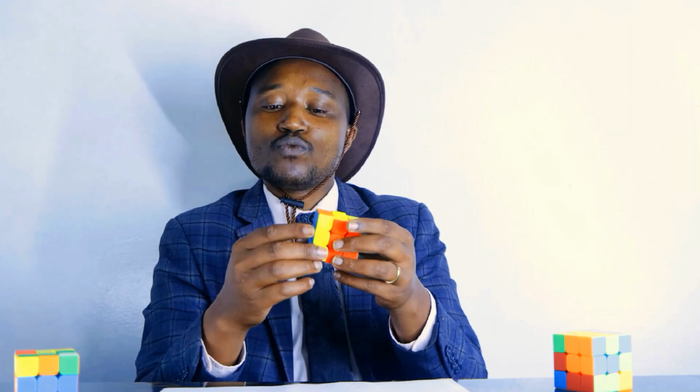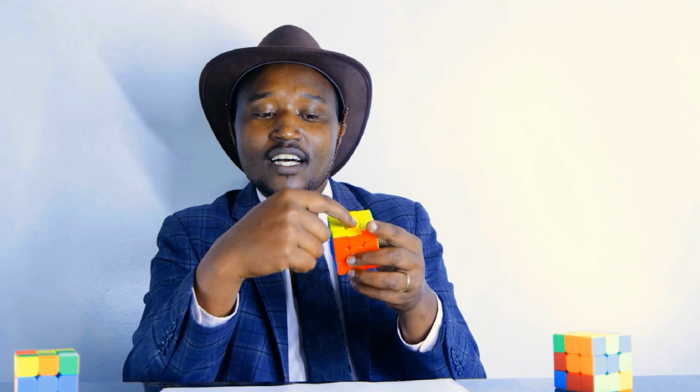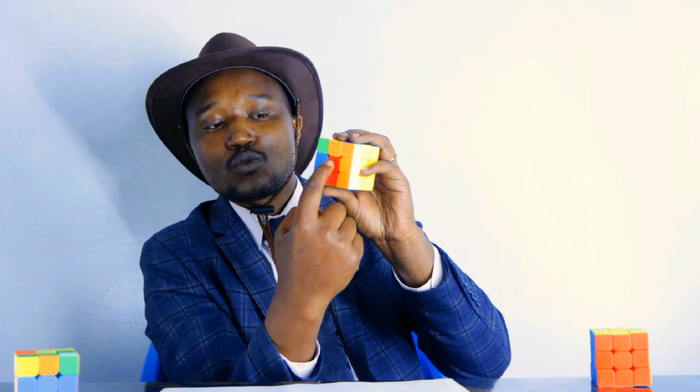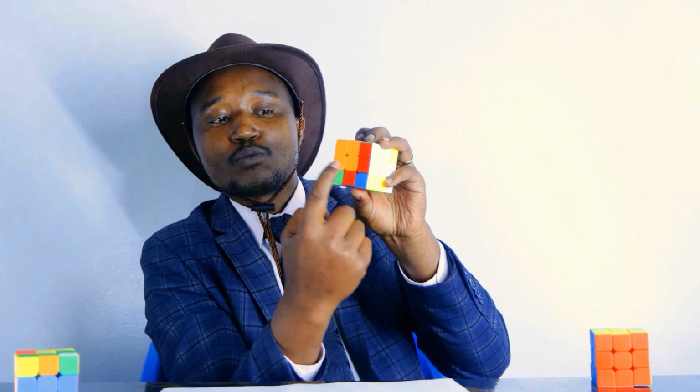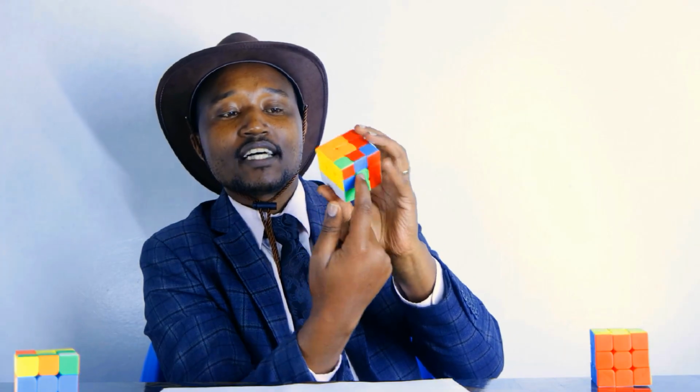All the other pieces move, but the center pieces dictate the color that the face will have. This face will be yellow, this will be red, this will be white, this will be orange, this will be green, and this one will be blue eventually once you solve the cube.